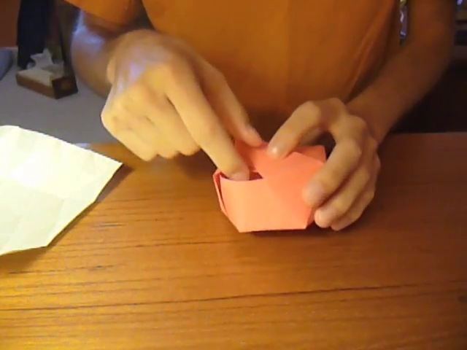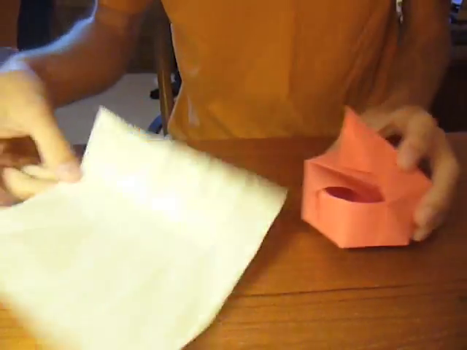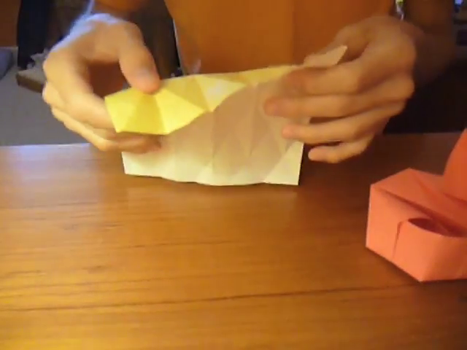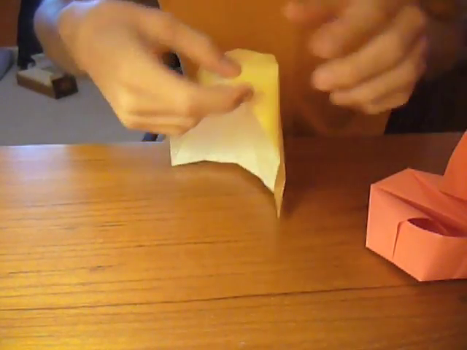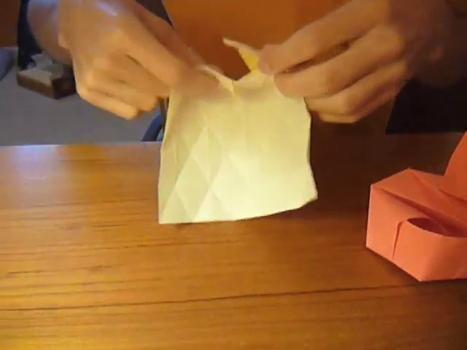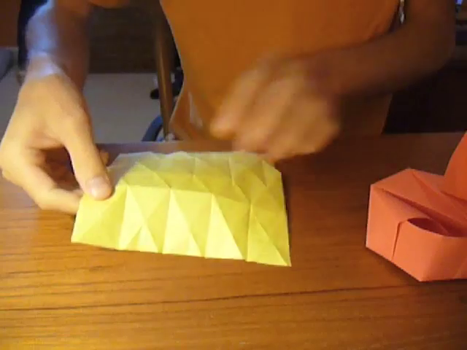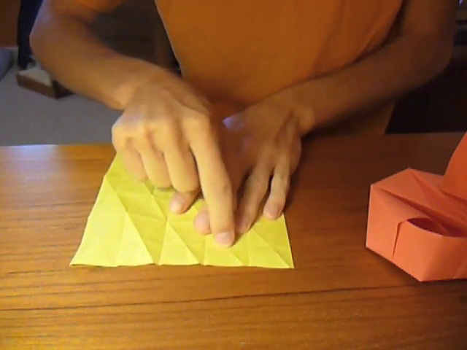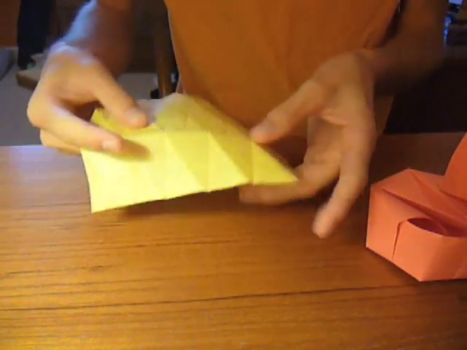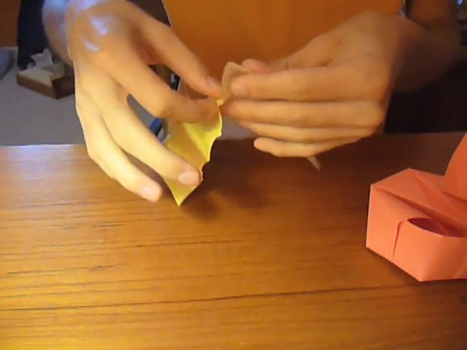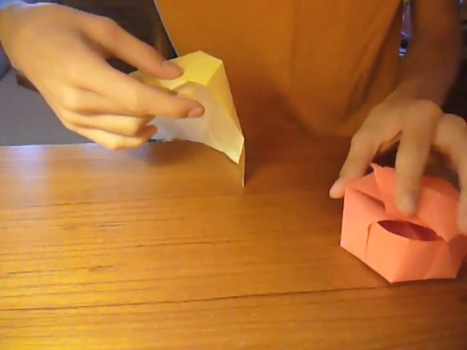So to demonstrate how the next bit works, I'm going to use this piece of paper here. And we're going to collapse it just like we did here. And then what we're going to do is do a swivel fold using this crease here. And that's going to be a little difficult to show inside this model.